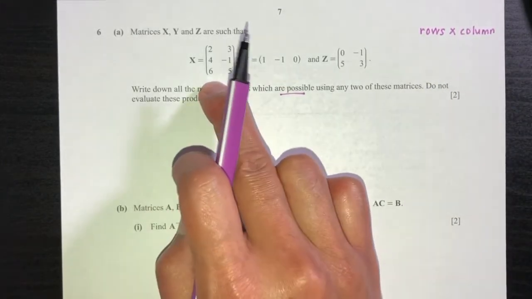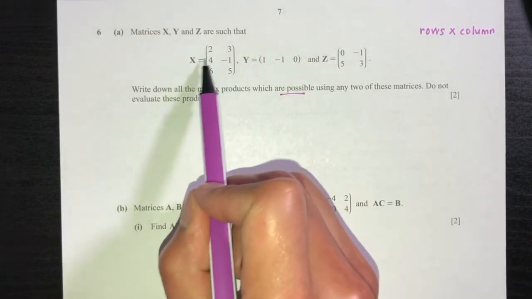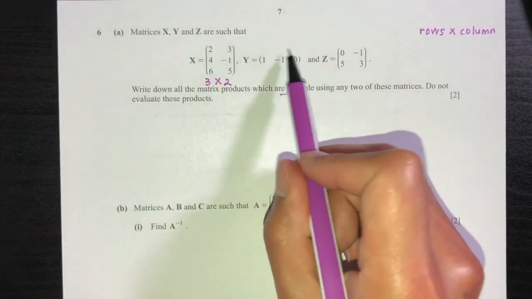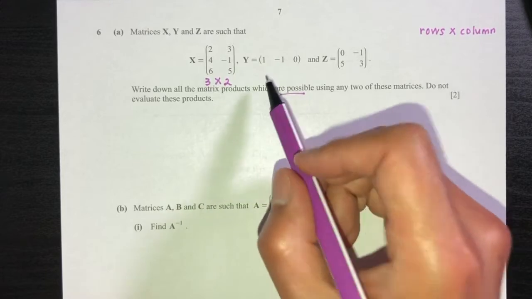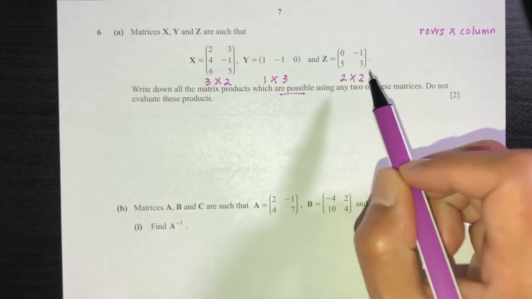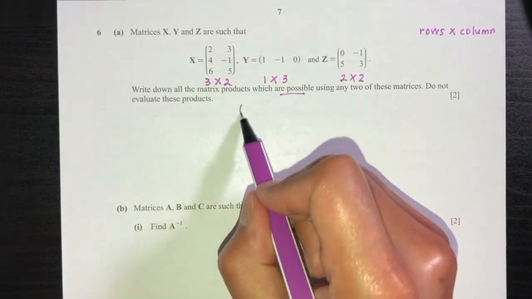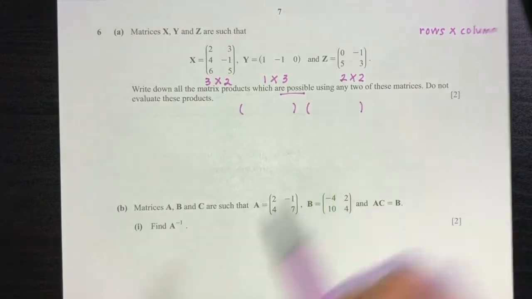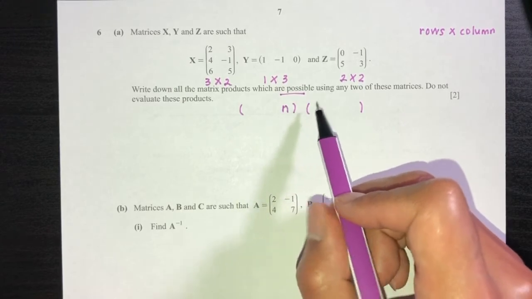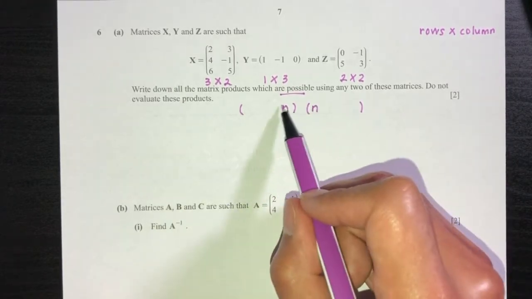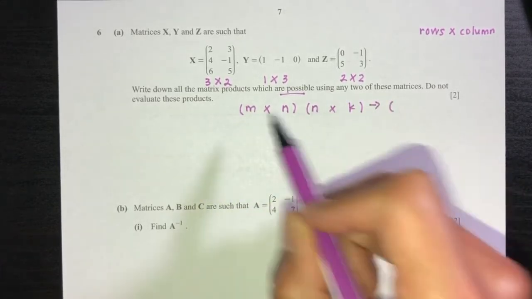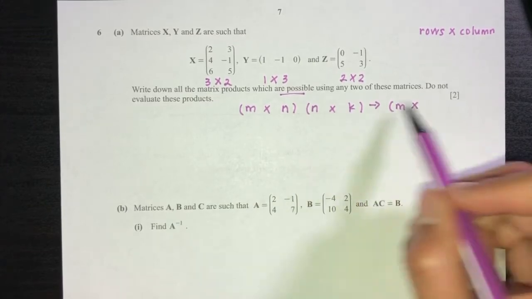Now for this one, what is the dimension of this matrix? You would say it has 3 rows and 2 columns, so that will be a 3 by 2 matrix. How about this one? You would say it has 1 row and 3 columns. It is 1 by 3 matrix. And this one is a 2 by 2 matrix. So one thing you need to know is that matrix multiplication is only possible when the number of columns of the first one is equal to the number of rows of the second one. So these two has to be the same for it to be possible. And the answer is always the first one, m by k.